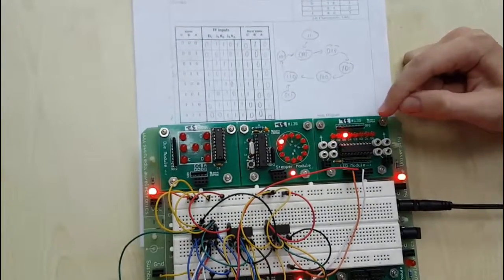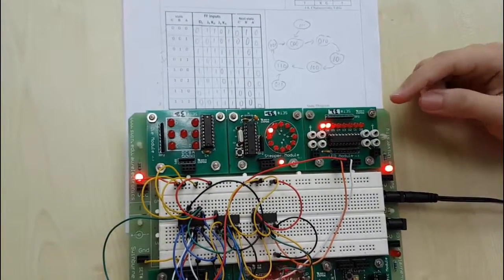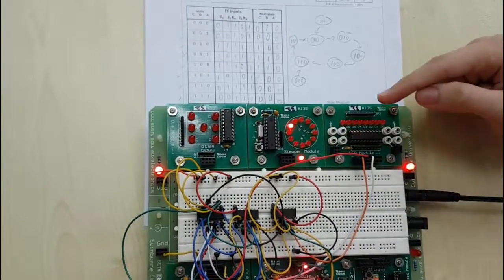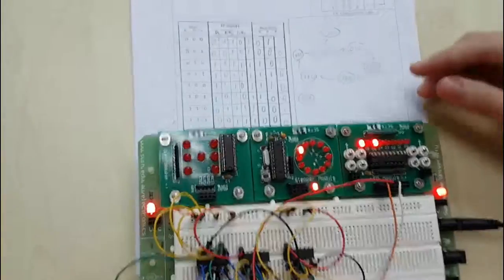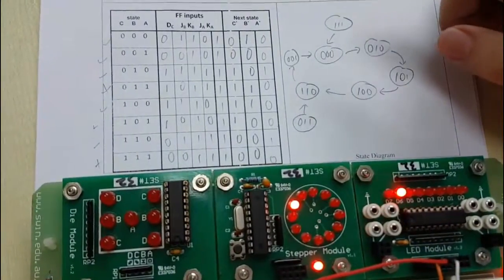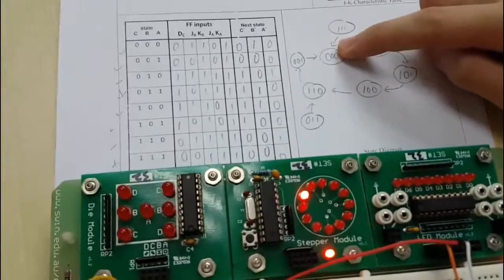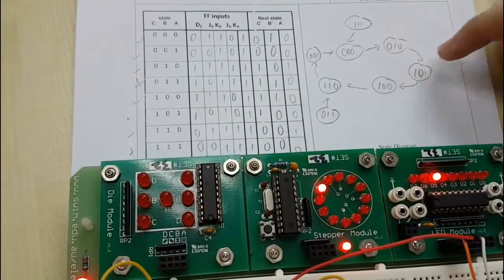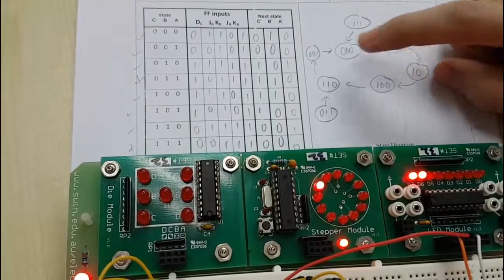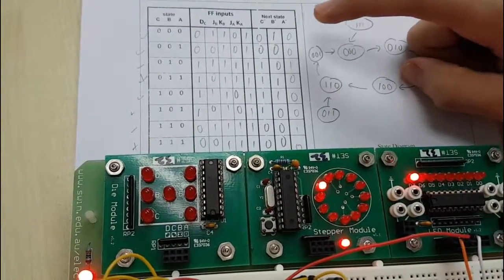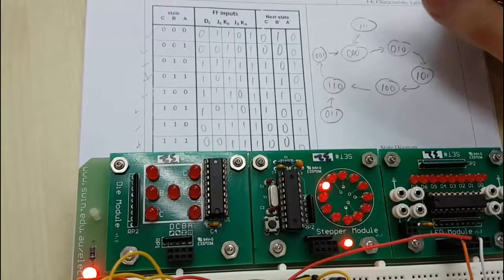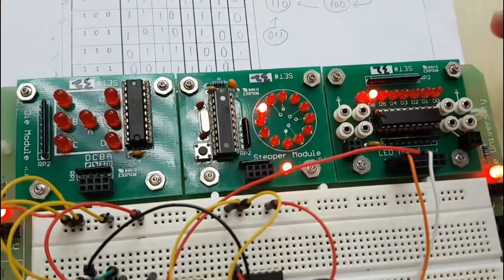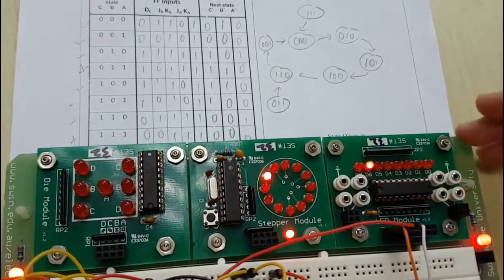It is the same as we can see from the LED module, the result of the sequence of the state diagram, starting from 0 0 0 to 0 1 0, 1 0 1, 1 0 0, 1 1 0, 0 0 1, and back to 0 0 0, as you can see in the LED module.